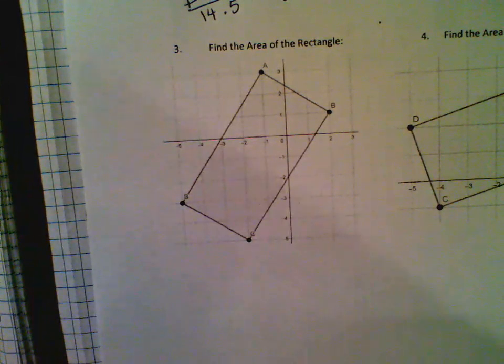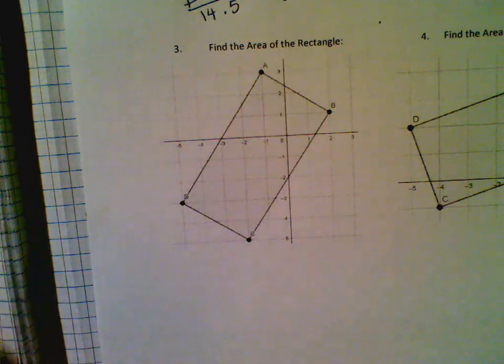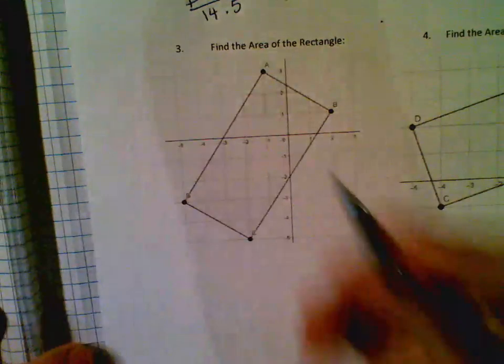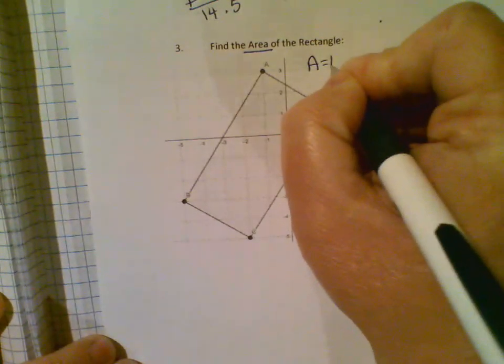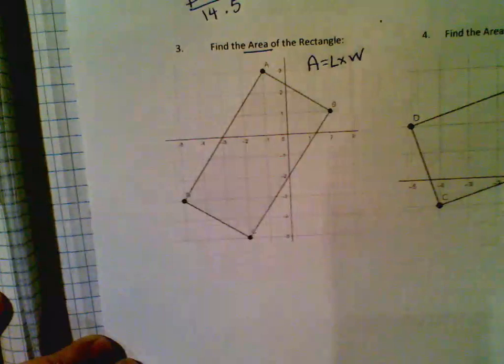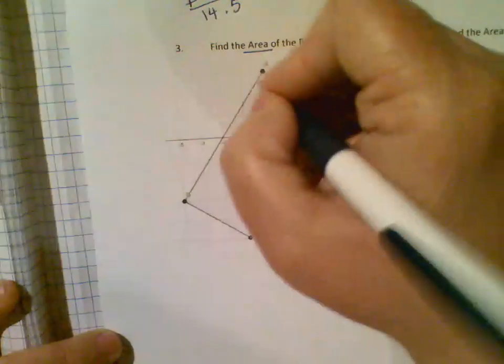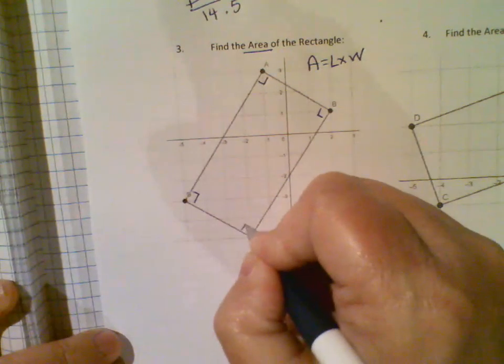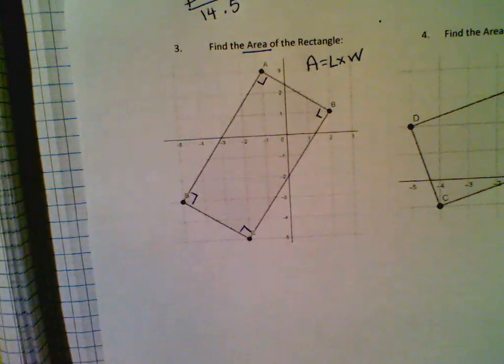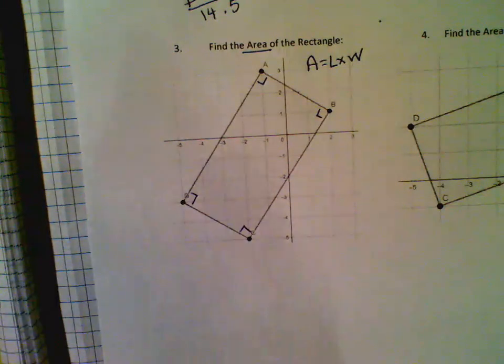All right, the second problem on the ticket out the door was an area of a rectangle. So here we have another rectangle, and we're looking for the area. Now, area of a rectangle is length times width. And because it's a rectangle, we know that all of these angles are right angles. All the consecutive sides are perpendicular. So we just need to figure out the length and the width.